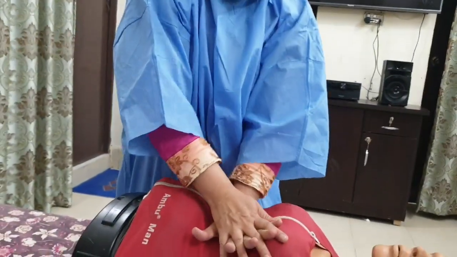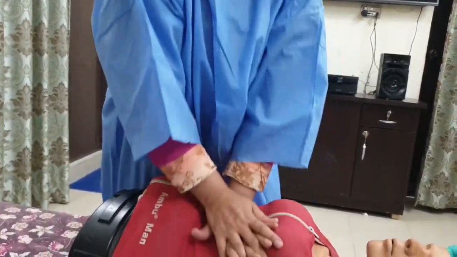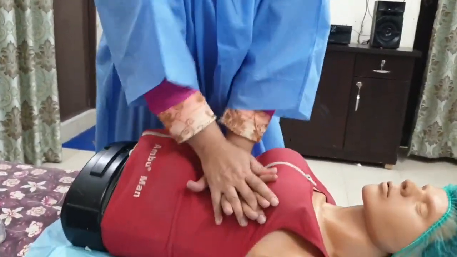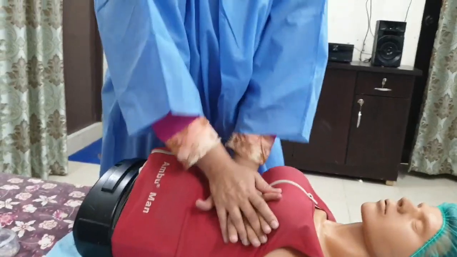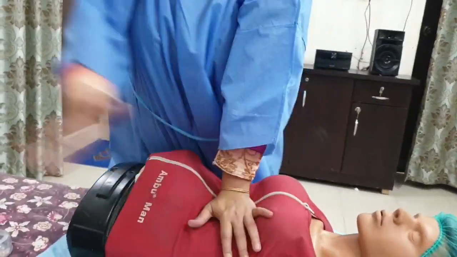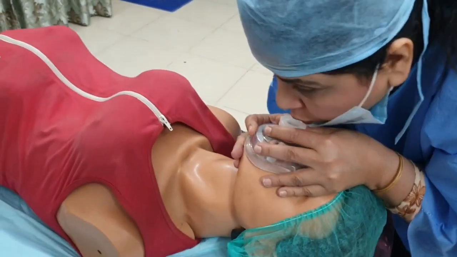Start chest compressions. 1, 2, 3, 4, 5, 6, 7, 8, 9, 10. Then two rescue breaths.